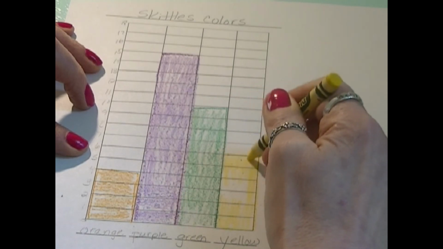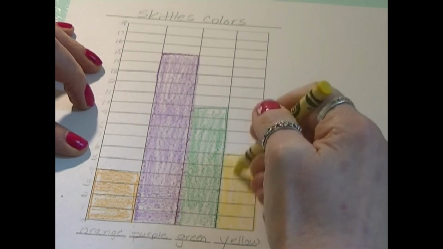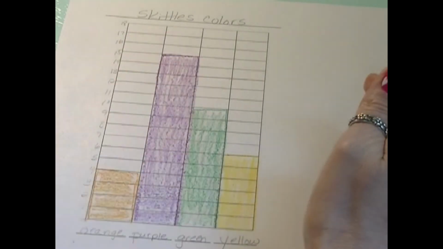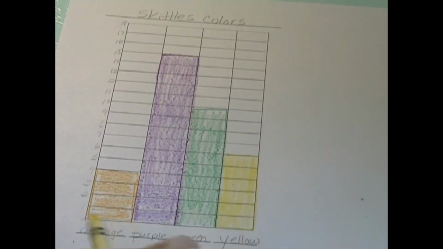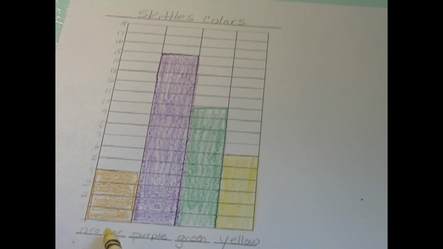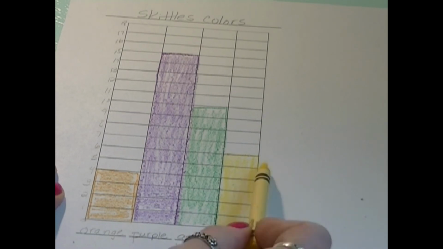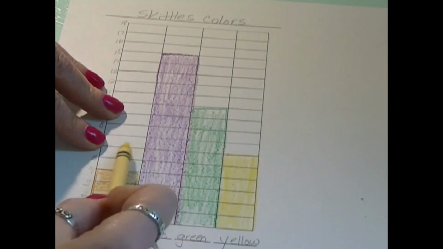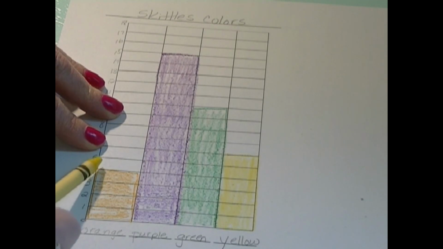Now, once you get your graph all colored in, it's really cinchy, in my opinion, to look and answer questions about it. Just by looking at it, boom, I already know that orange had the least. I know that purple had the most. I know that green had more than yellow. So it's kind of simple to answer questions. You could also answer questions like, how many less orange were there than yellow? Well, look at this. The yellow goes up to 6. Boom, you can see easily it's just 2 because there are just 2 boxes left empty.